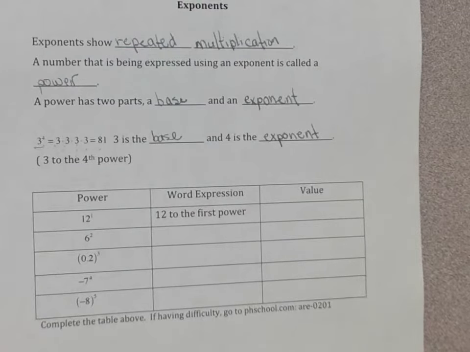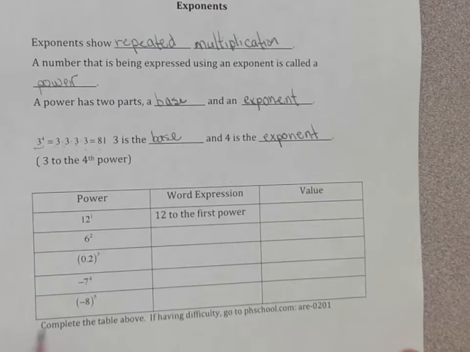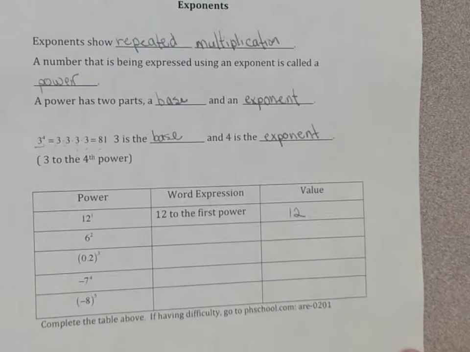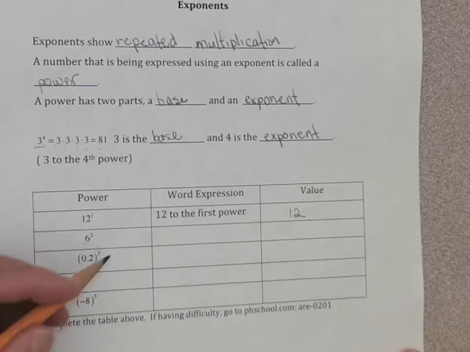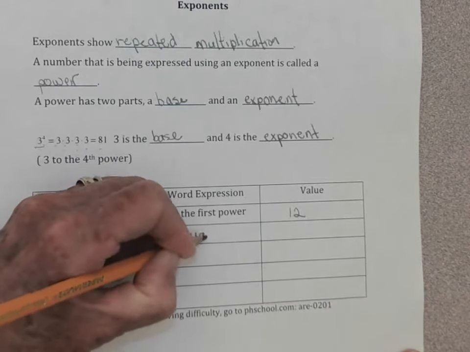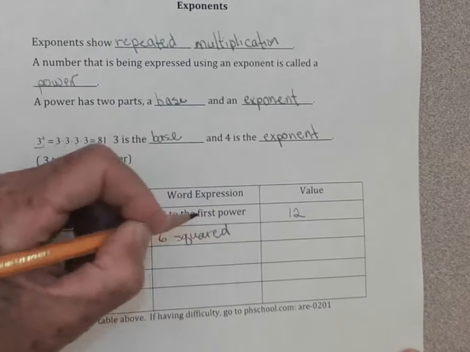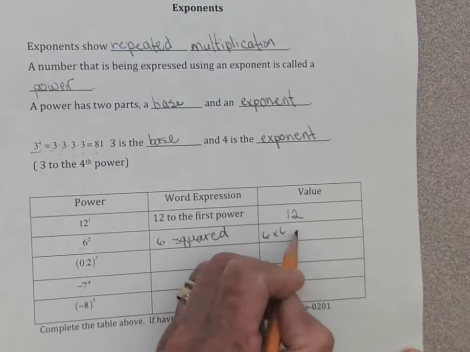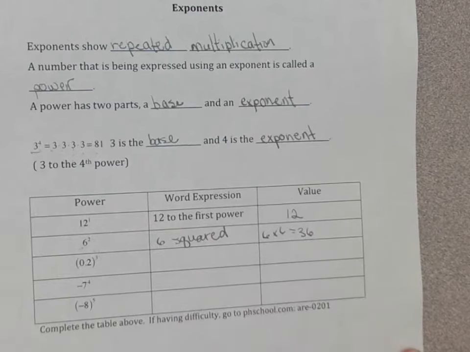So be careful of this. In this table, we have 12 to the 1st power. Well, 12 to the 1st power just means we have one 12, so it's just 12. If we have 6 to the 2nd power, this is the same as 6 squared. That means we have 6 times 6, which equals 36.